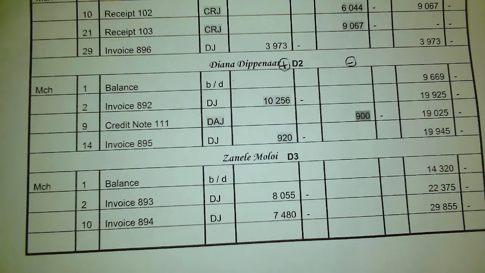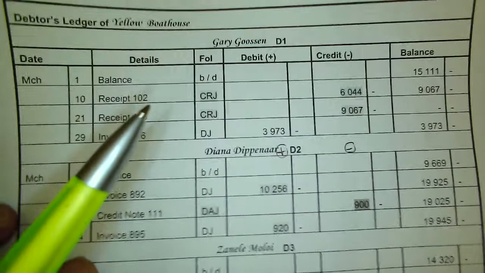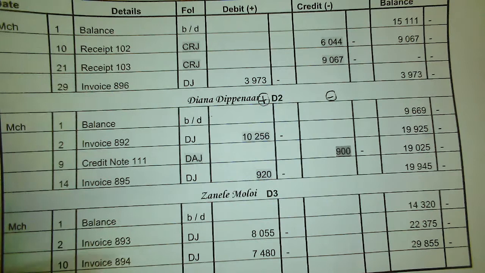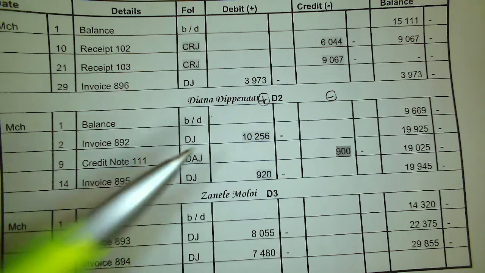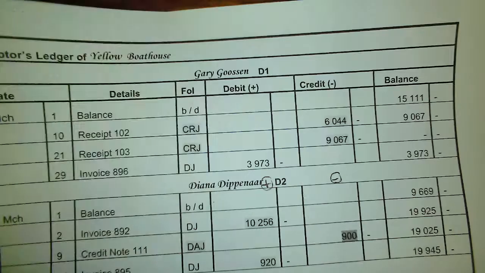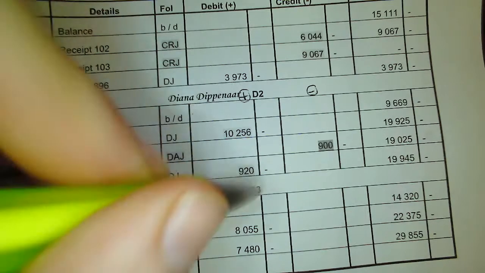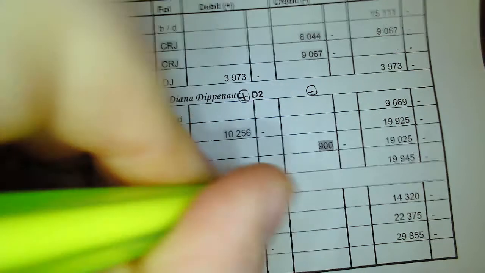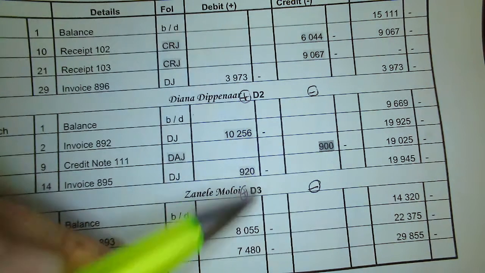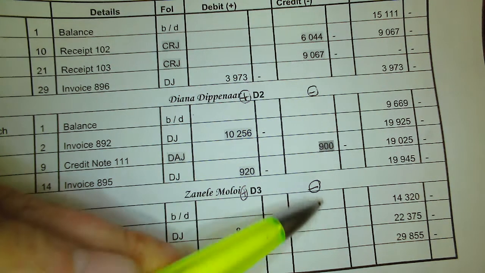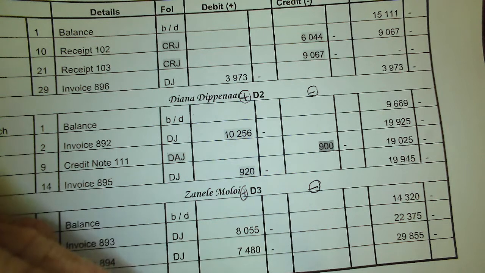Okay, we're busy with activity 19 and specifically the debtors ledger of Yellow Boathouse, the business. And the debtors are people that owe money to us. So Zanele Maloi is the account, debtor number 3. Remember this column comes down and this is the debit side. So that's a plus, that's a minus. It means assets increase on the debit side, debtors increase on this side, and on that side debtors decrease.